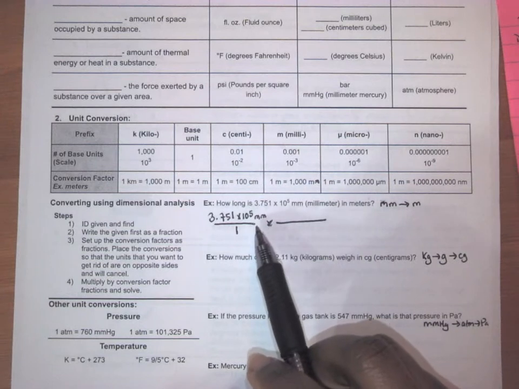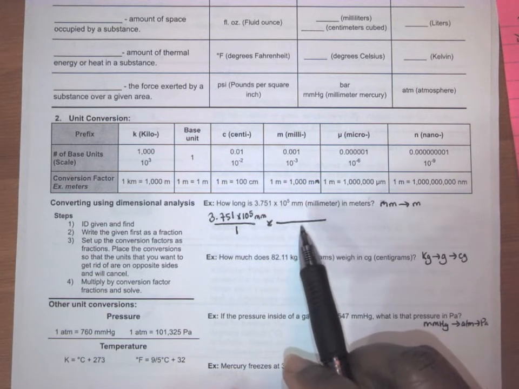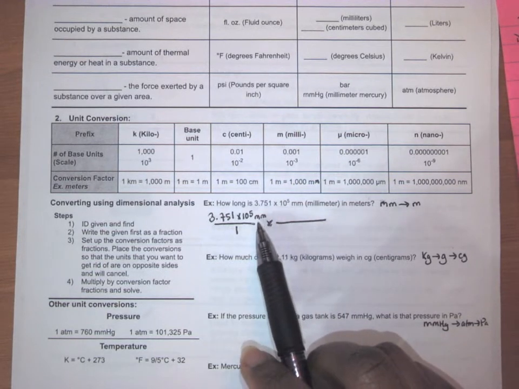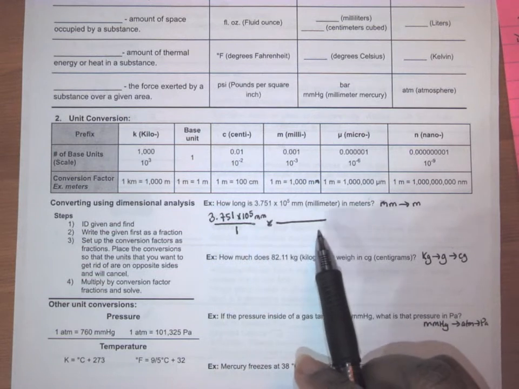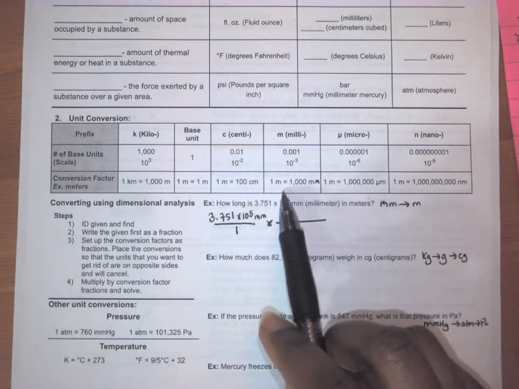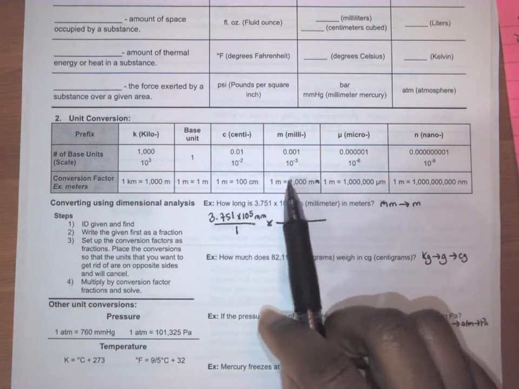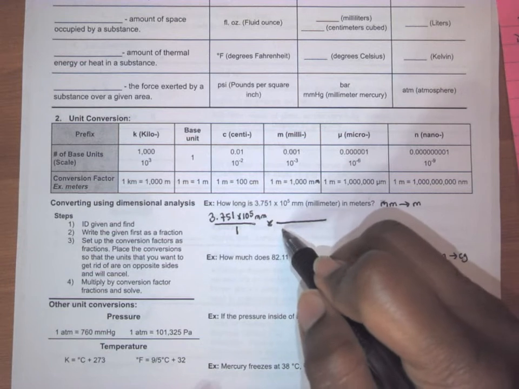I want to get rid of millimeters and convert it to meters. In order to cancel out millimeters, in this second fraction, the millimeters need to be in the opposite position. If millimeters are in the numerator in the first fraction, they need to be in the denominator of the second fraction. Looking at this relationship, what part of this equation has millimeters? It's that 1,000 millimeters. So that chunk of the equation is going to go on the bottom.